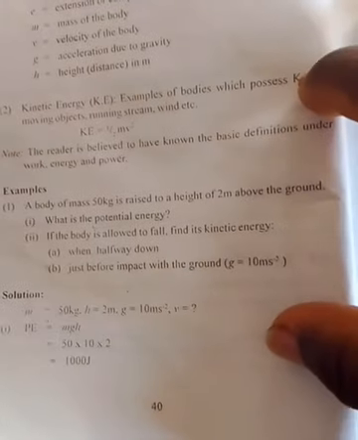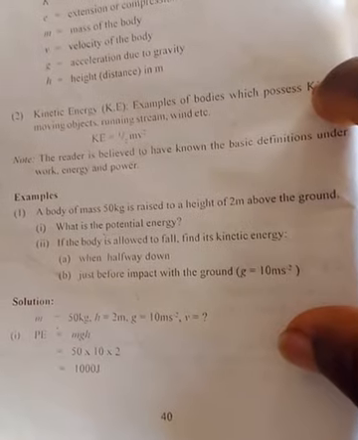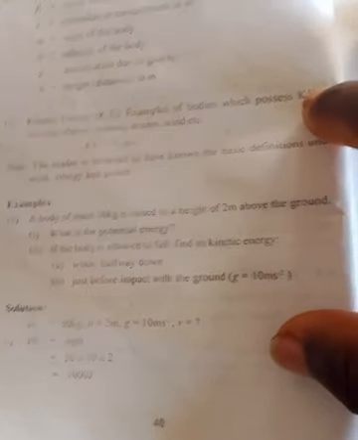Now we'll be going to the various applications. We have a question here now. A body of mass 20 kilogram is raised to a height of 2 meters above the ground. What is the potential energy? So the first thing, like I said, anytime you're solving any question in physics, say a body of mass 50 kilograms, you write the parameters.